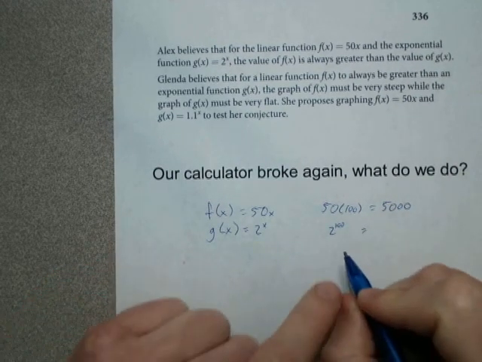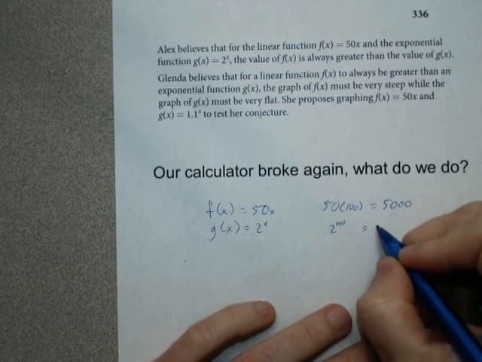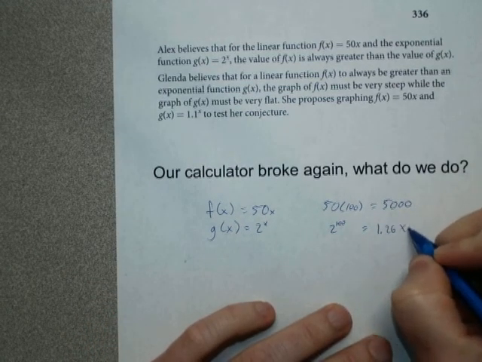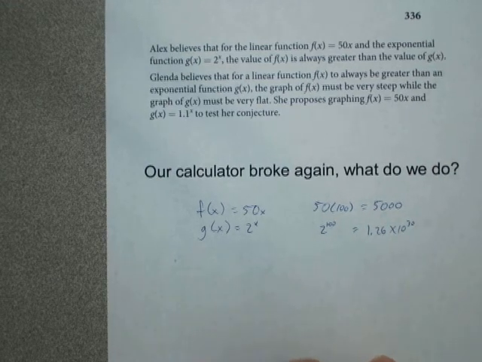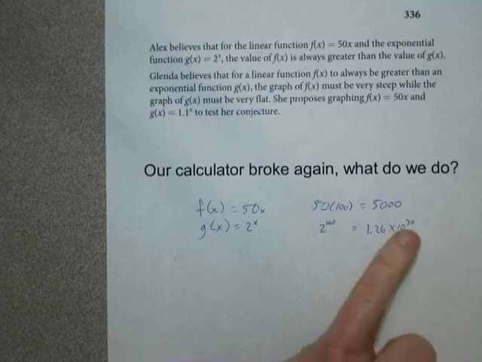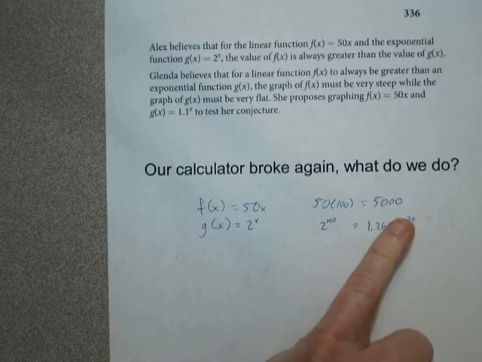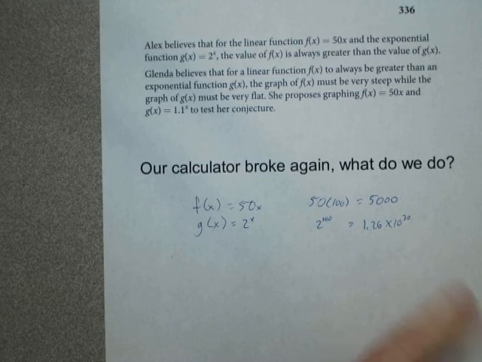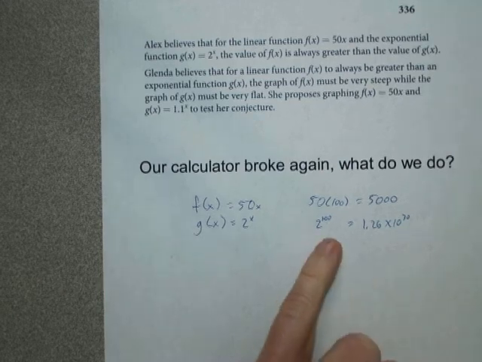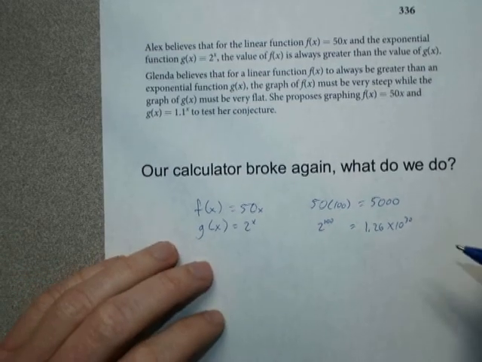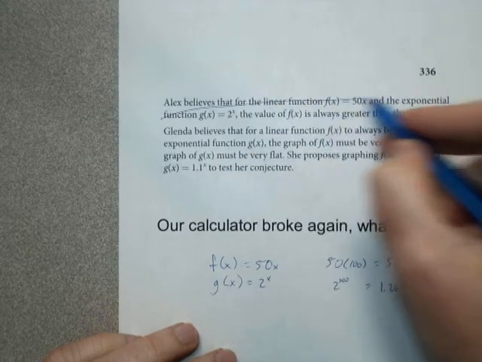And here, 2 to the power of 100 is 1.26 times 10 to the power of 30. It's actually way longer than that, but I just cut it off. In other words, this thing has 30 zeros behind it. It's way bigger than 5,000, which only has 3 zeros behind it. So we know that Alex is wrong. Alex cannot be right because we have given a single example, the number 100, in which he fails. So Alex, sorry dude, you're wrong.